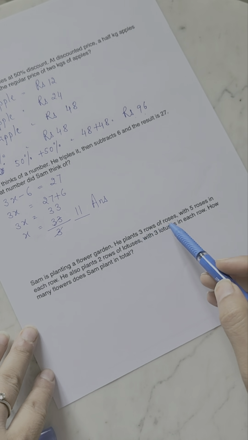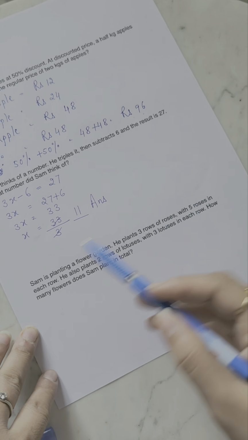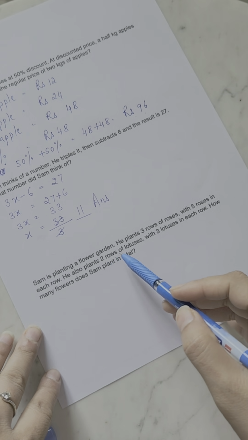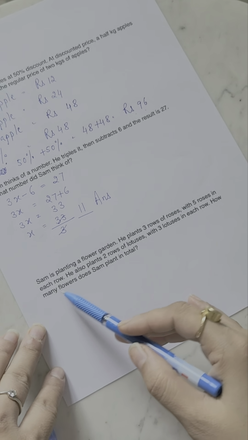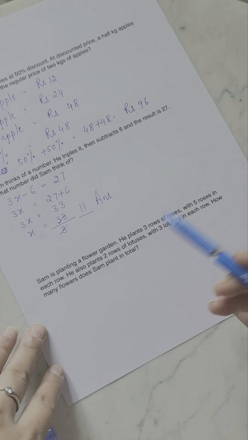Sam is planting a flower garden. He plants 3 rows of roses with 5 roses in each row. He also plants 2 rows of lotuses with 3 lotuses in each row. How many flowers does Sam plant in total?